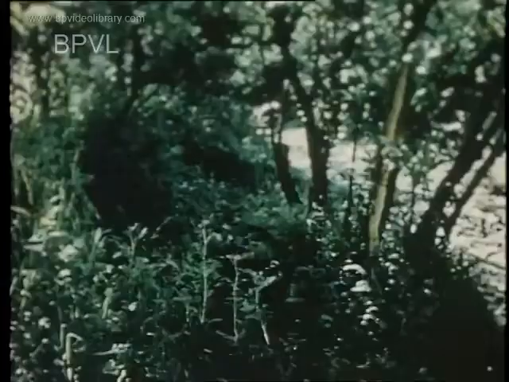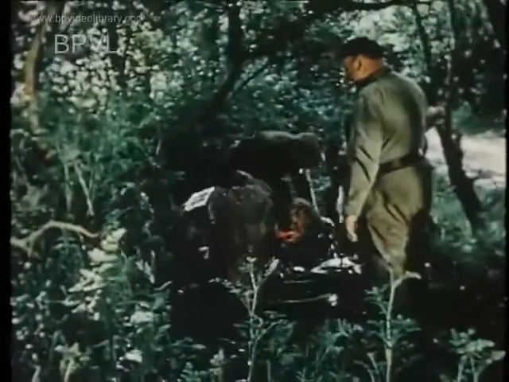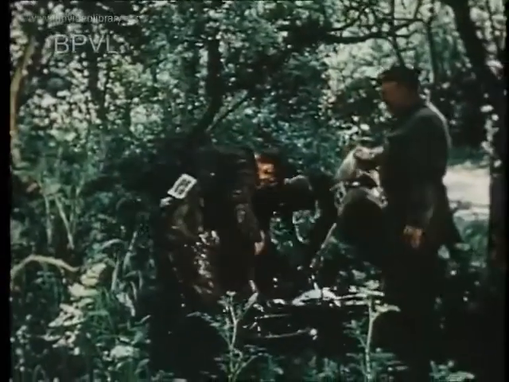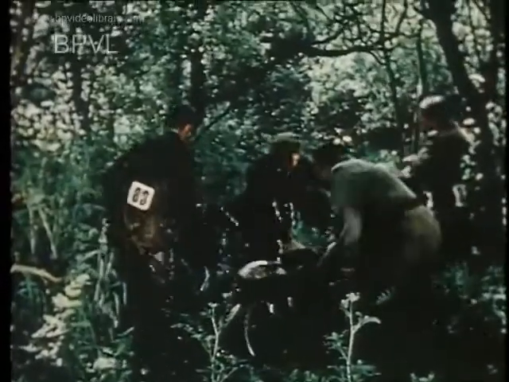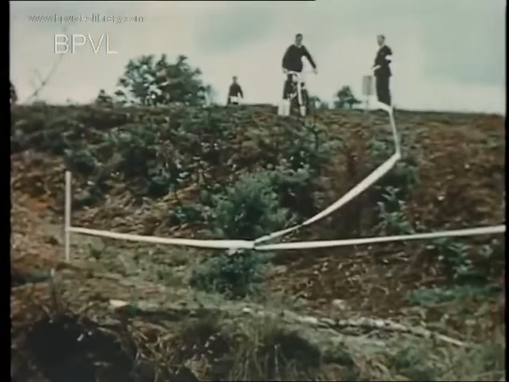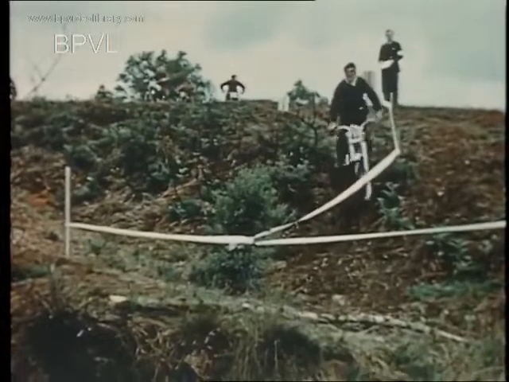First thing to do when organising a trial is to make sure that every section is rideable. When you lay out a section, make certain the rider has to go where you want him to go.